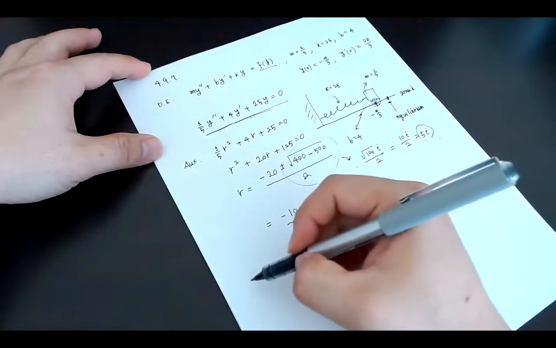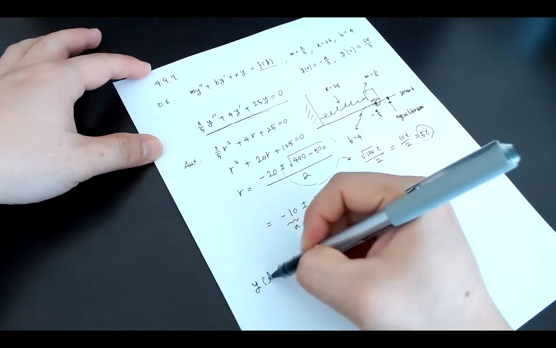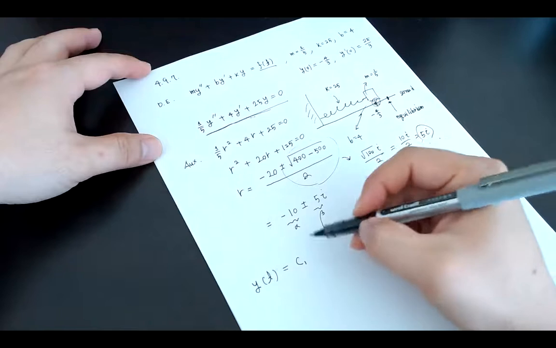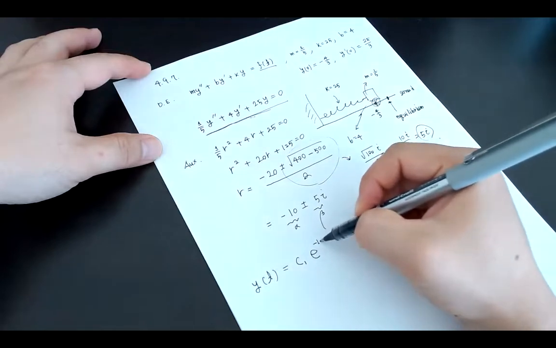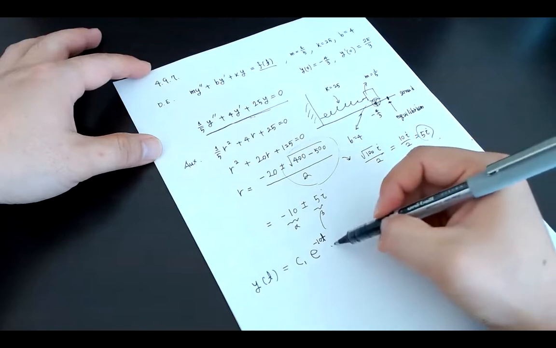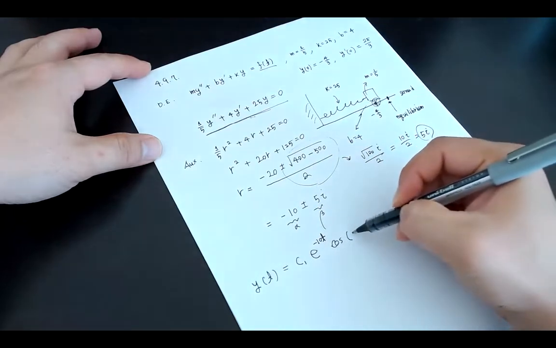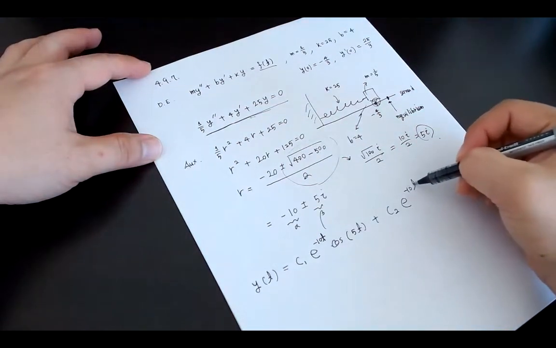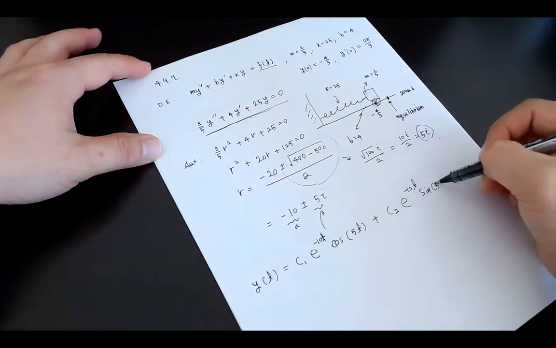So the general solution y of t is equal to c1 times e to the alpha t, which is e to the negative 10t, times cosine of beta t, 5t, plus c2 times e to the negative 10t times sine 5t.